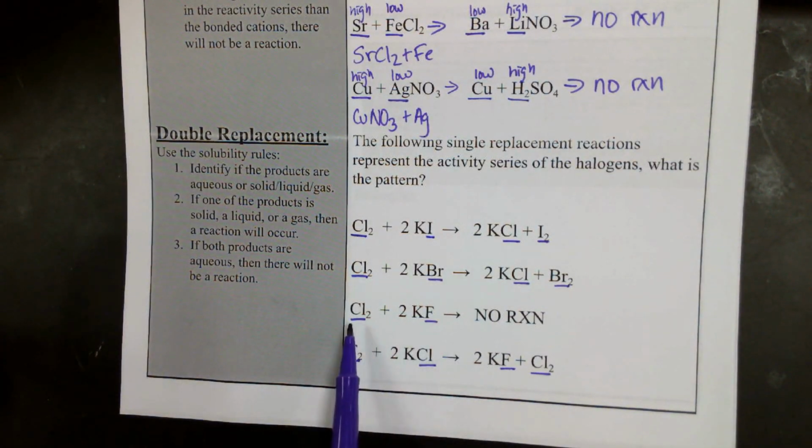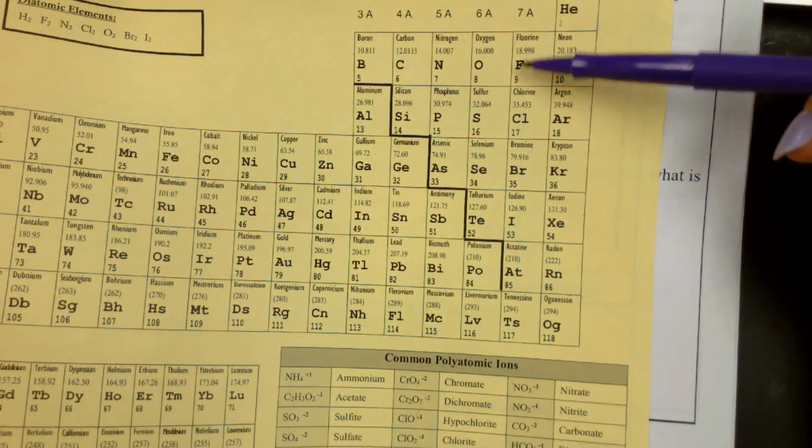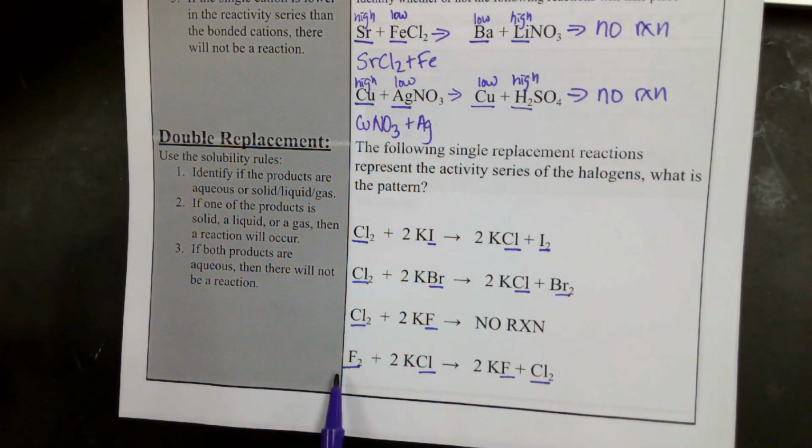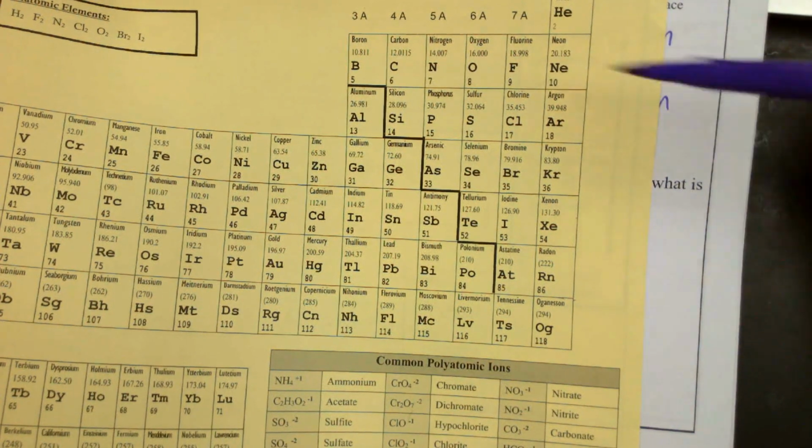I look at the next reaction. Chlorine, fluorine. Fluorine, chlorine. Oh, fluorine's higher. No reaction. And then what happens here? Fluorine, chlorine. Fluorine's by itself. Chlorine is in a compound. We already just said fluorine's higher, so fluorine takes over.